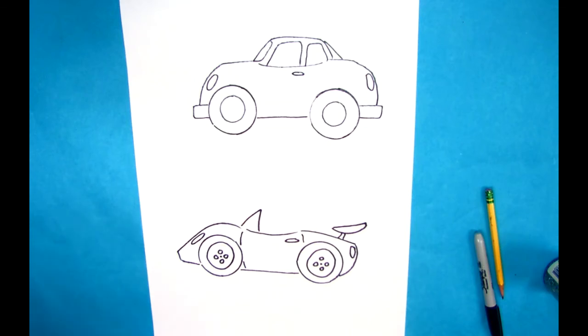Okay, I hope you enjoyed this drawing. It was a lot of fun doing it. And if you draw one or a couple different cars, bring them in and show me. I'd love to see them.